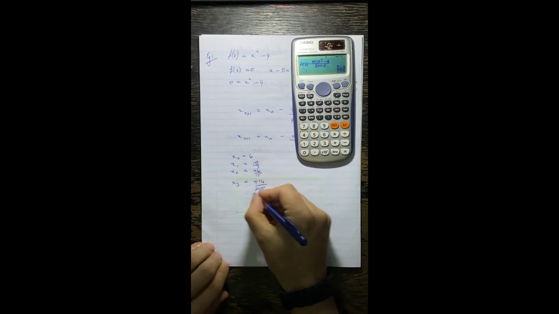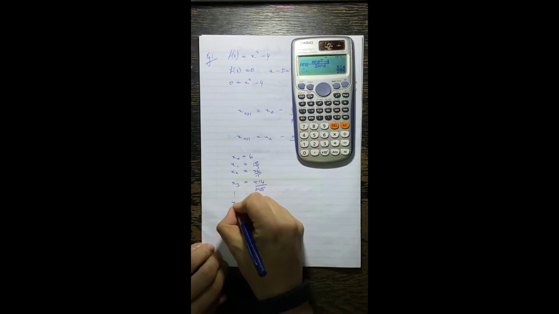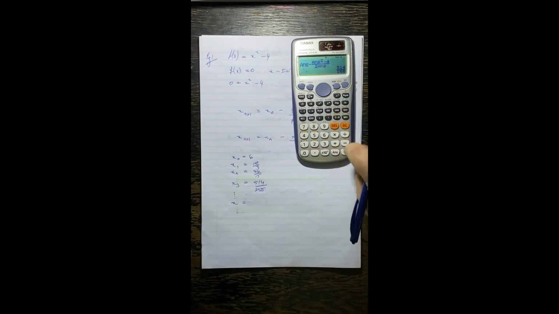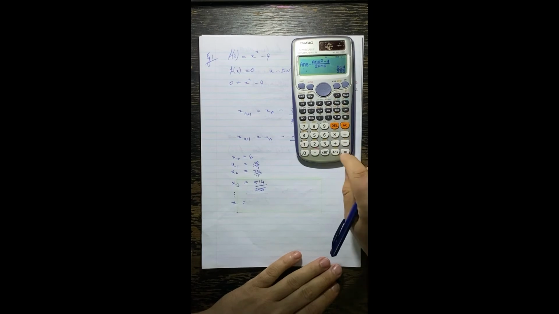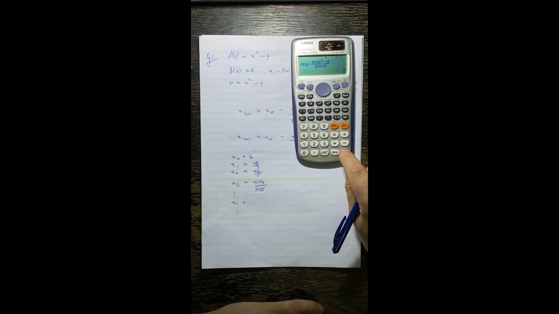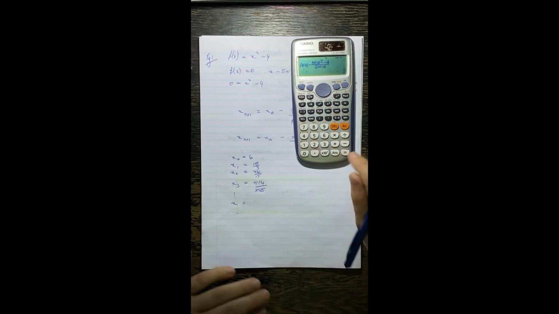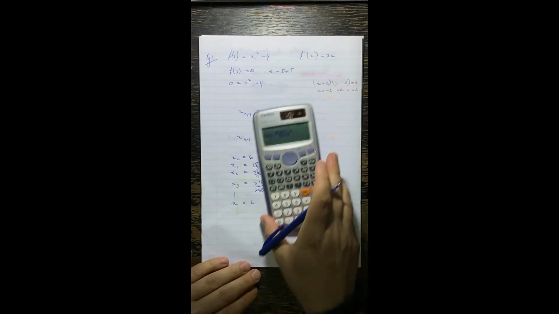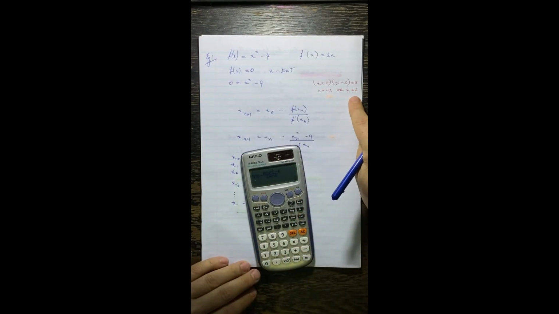Once I've got my 3 iterations like this, I can just go dot, dot, dot, and then say x is equal to. And I'm just going to iterate as many times as I can on my calculator until the answer converges. Okay, and you'll see that the answer stops here once it's converged. So I just press equals, equals, equals, and you see it's converged to 2. All right. And that's our answer. And that's what we expected over here. We expected one of our answers to be 2.